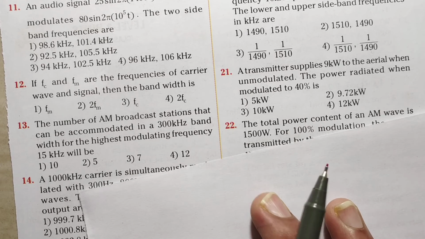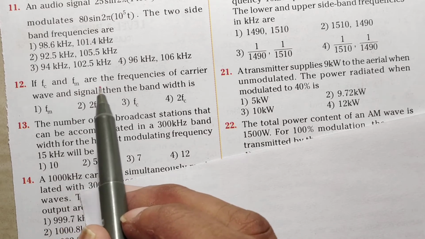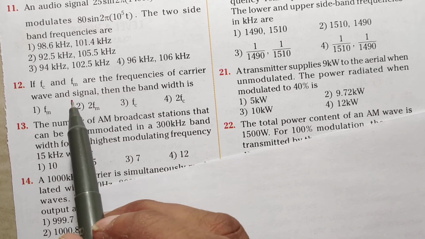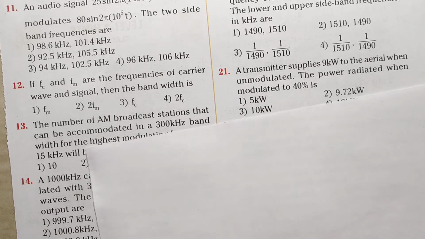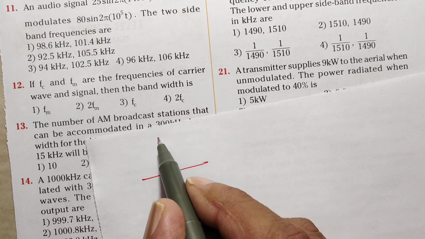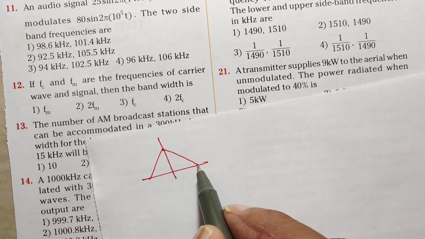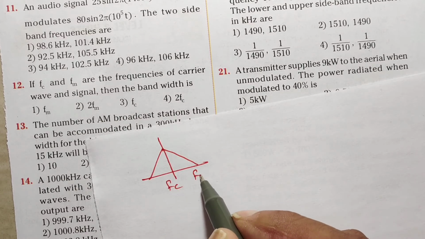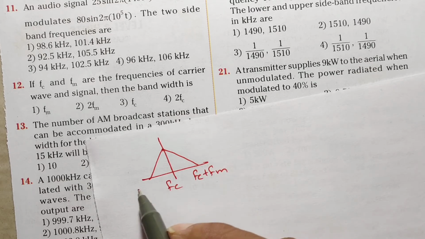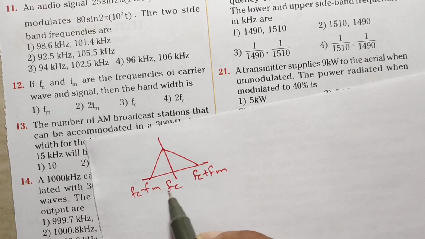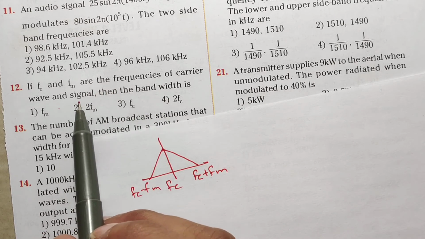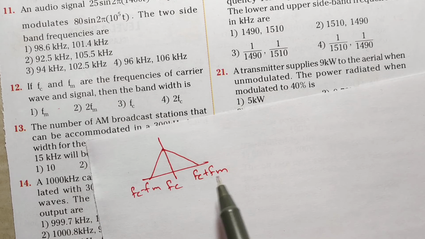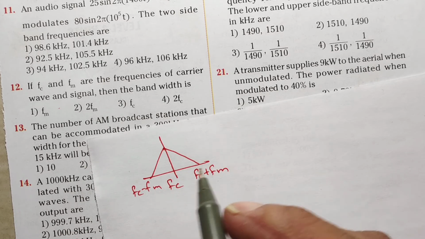Now 12th question. If FC and FM are the frequencies of the carrier wave and the signal, then the bandwidth is how much? We have just discussed that in AM three things are present: the carrier signal, the upper sideband FC plus FM, and the lower sideband FC minus FM. FC means carrier signal frequency and FM means message signal frequency.